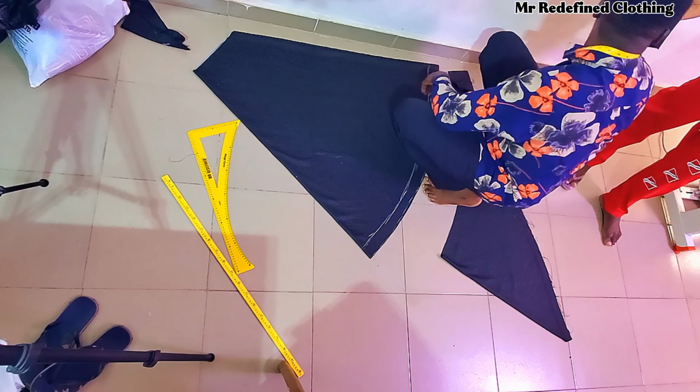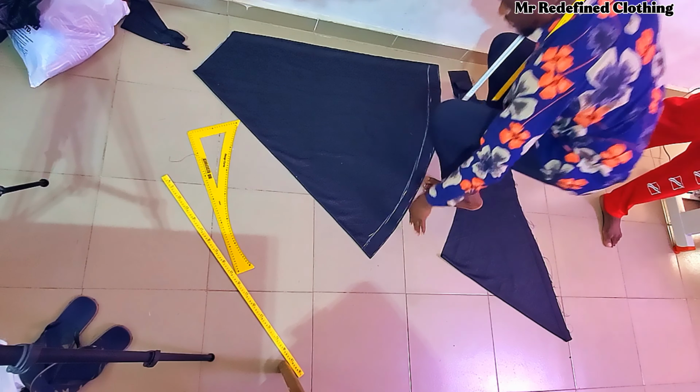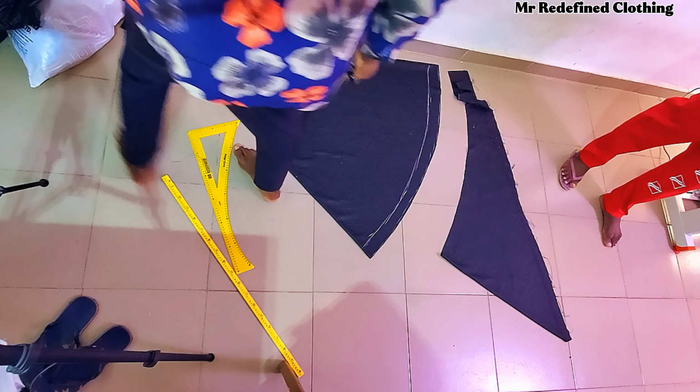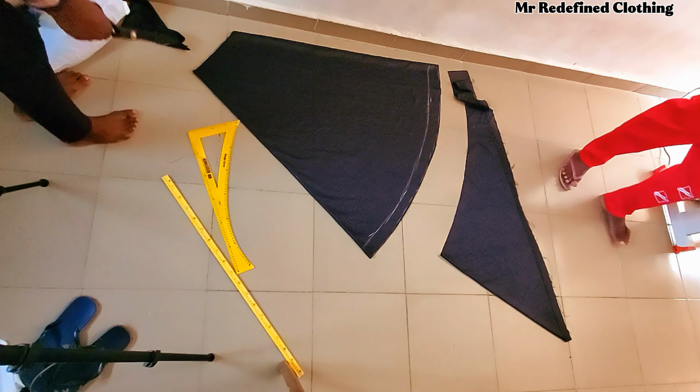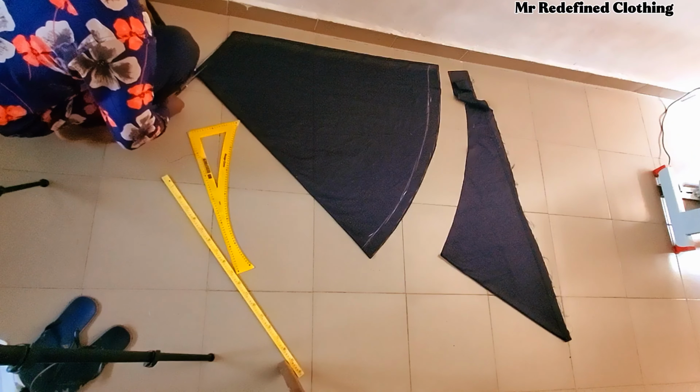So at this side here, you can decide to slit it or leave it that way. One of the edges can be decided to be slitted. If it's slitted, it will now have 2 panels, one in front and one at the back. But let me show you first what it looks like before the slitting.